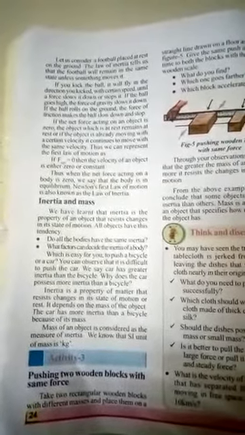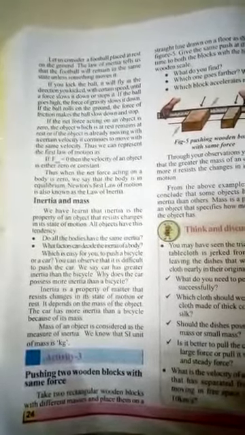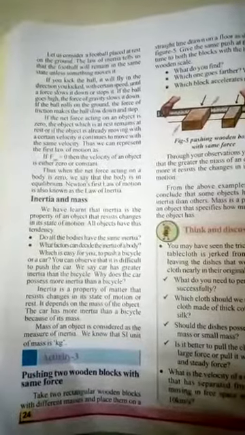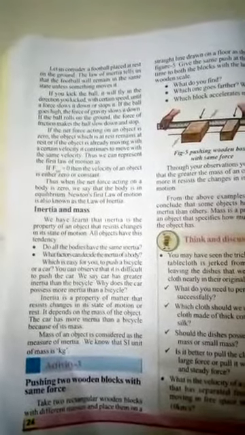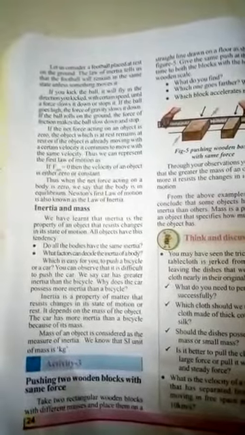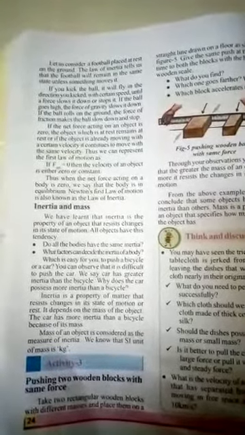Car and bicycle. Which one can be moved? Which can we move? We can move the bicycle more easily than the car, because the bicycle is having what? Less energy, whereas the car has more energy. So it depends upon the inertia. So this is how it is: if there is more mass, there is more inertia. Understood? If there is less mass, there is less inertia.